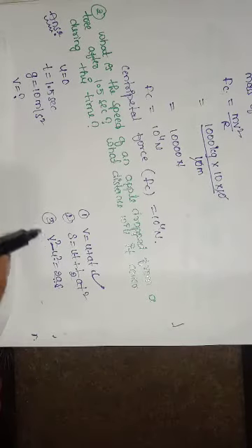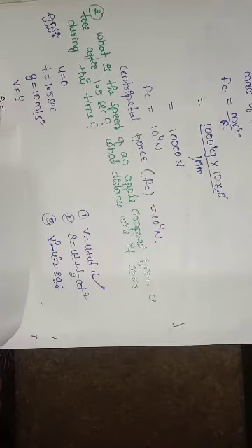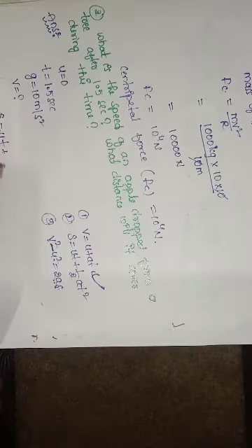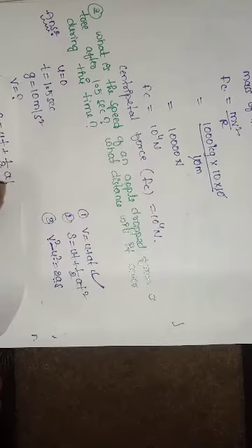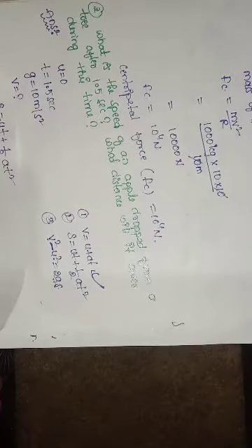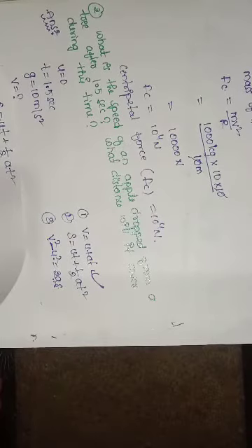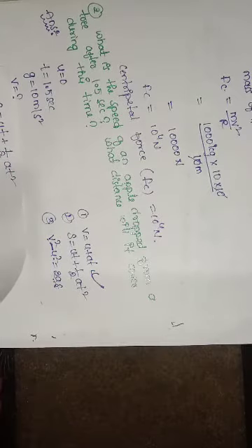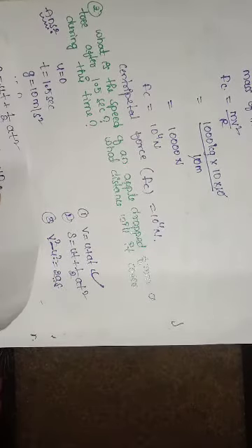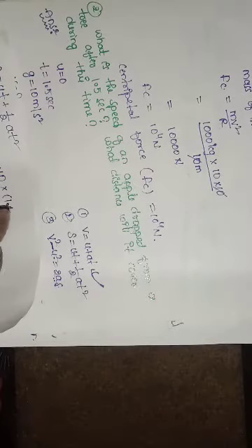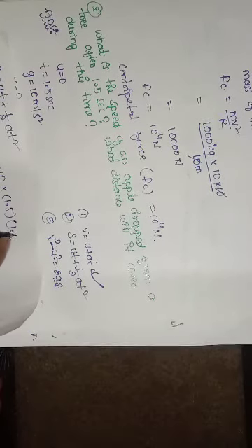So I am selecting the second equation. Even you can apply the third also. So s is equal to ut plus half of at square. So u here is 0, right? 0 into t, that is 1.5 seconds. 0 plus half into g, or a, 10 into 1.5 into 1.5.